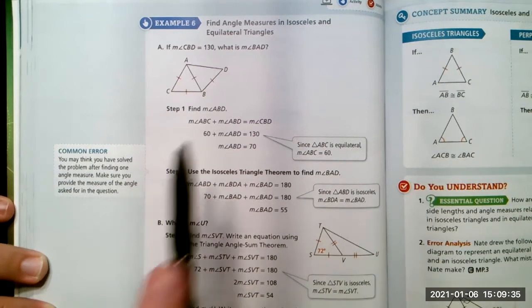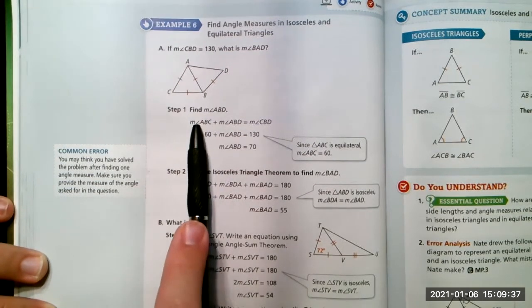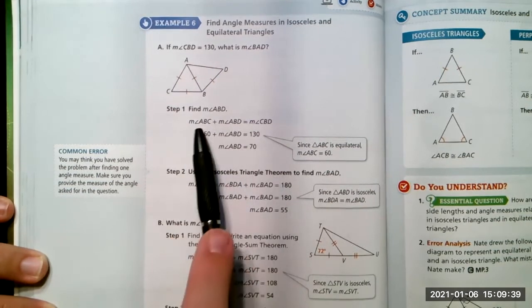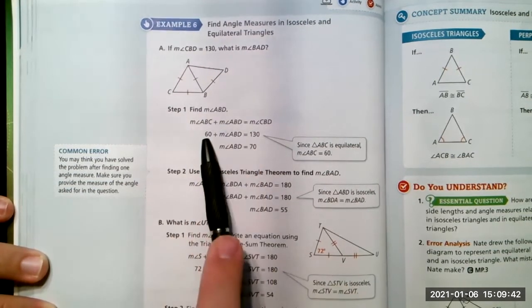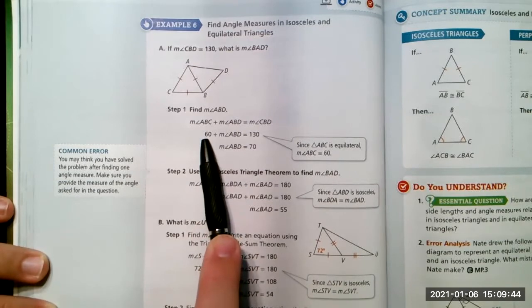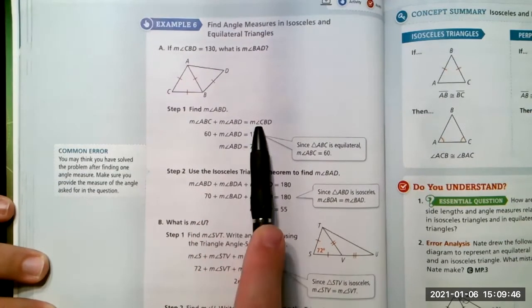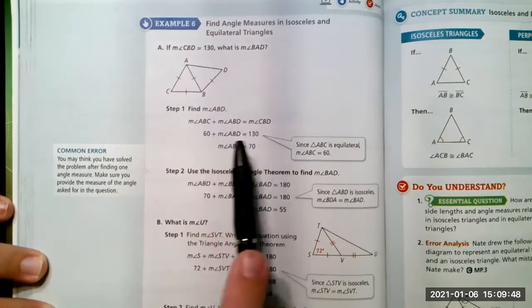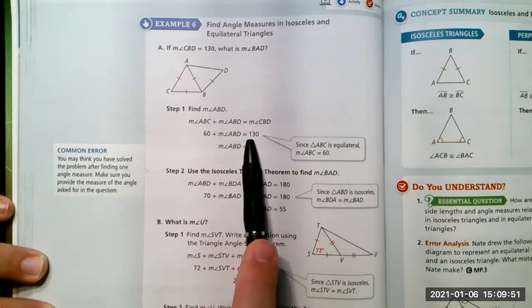Now we're just plugging in the given information. You know that ABC, that has to be 60 degrees. And then ABD is what you don't know, but CBD based off of this up here has to be 130 degrees.